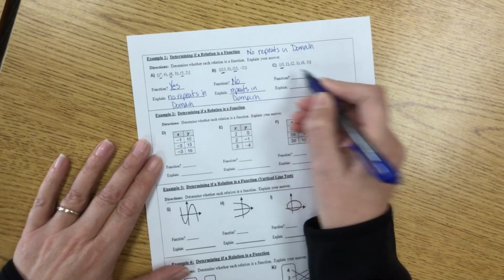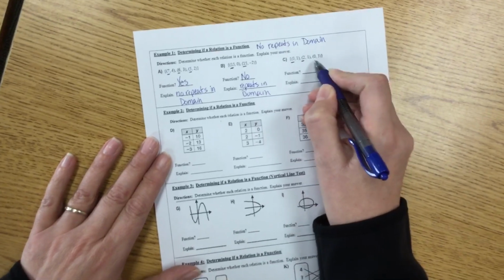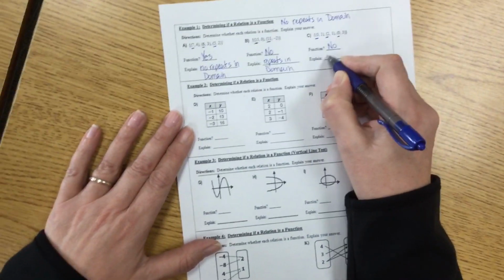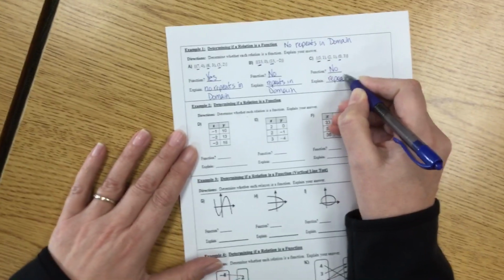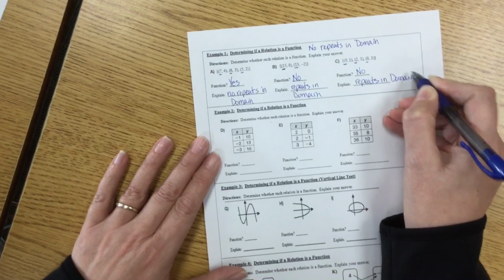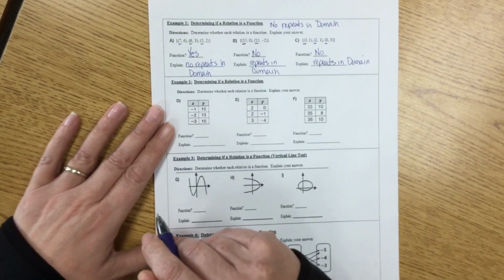Looking at the last one, in my domain I have a 0, a 2, and a 0. Is this a function? No. Why? There are repeats in the domain. So that's one method you can use.